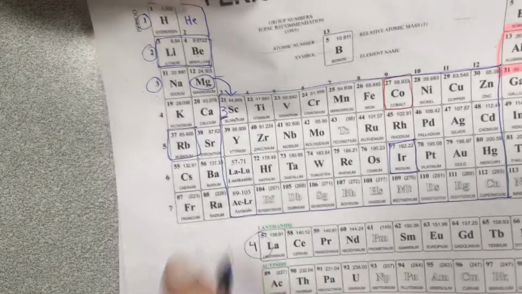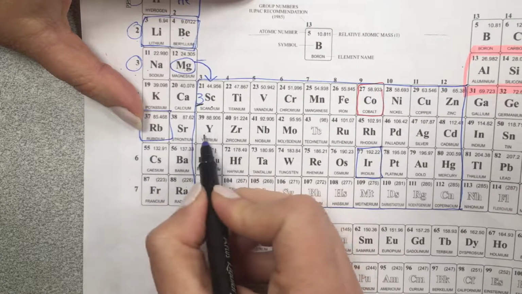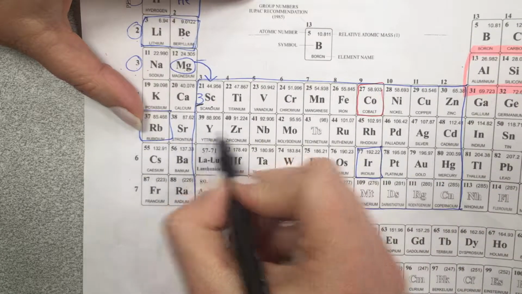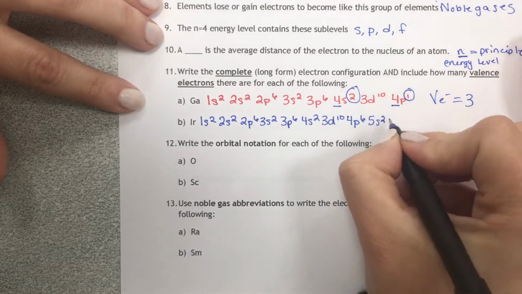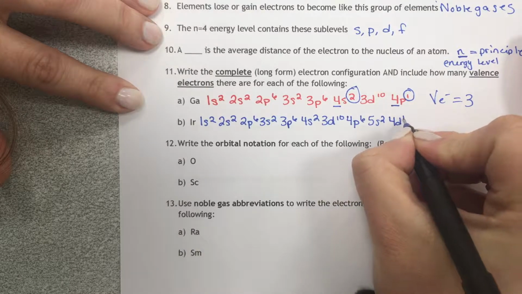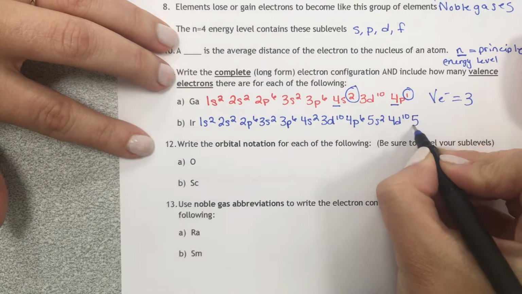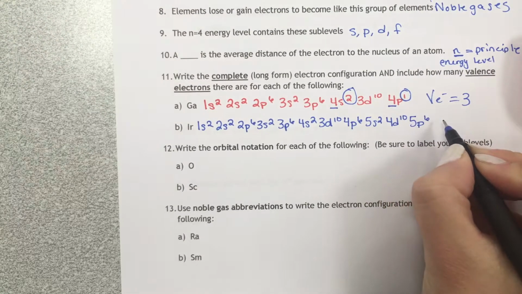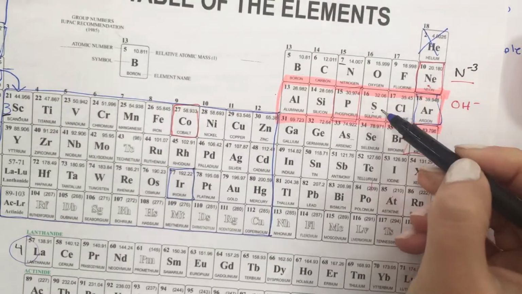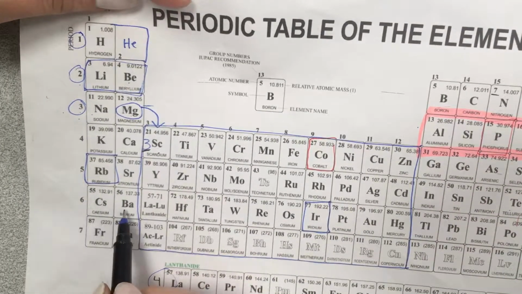Okay, so we are now at 5s2. There's no F block yet, so we're going to go to 4d10. And then we jump back up to the 5p block, 5p6. After 5p6, we go to 6s2.